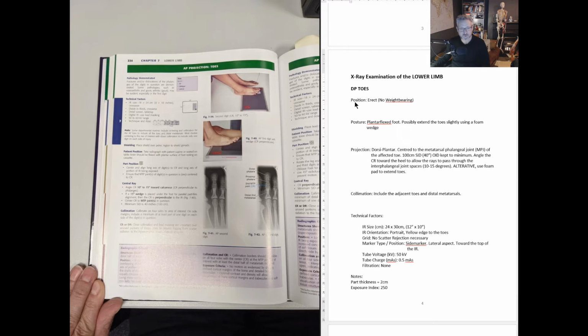So here, for example, we've got the 3 Ps: position, posture, and projection, and that covering the notes that we want to make to try and remind ourselves how to do this examination. And then we've got the rest of the information here under collimation, some technical factors, and some more notes. So this is pretty much the vital information that we're going to use to guide us when we're creating our exposure.